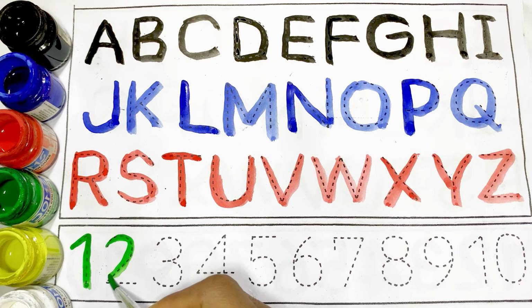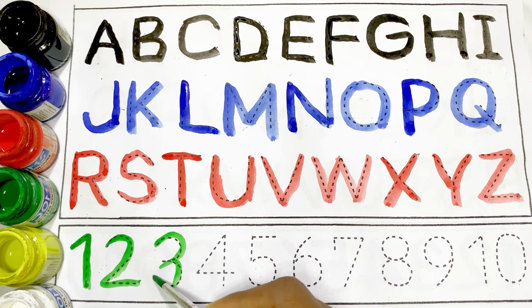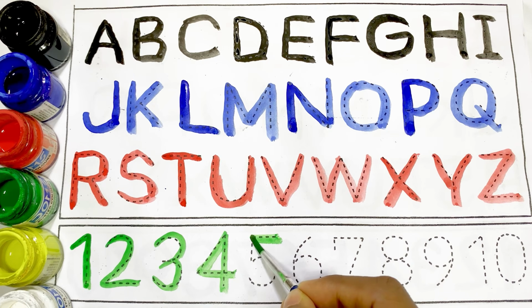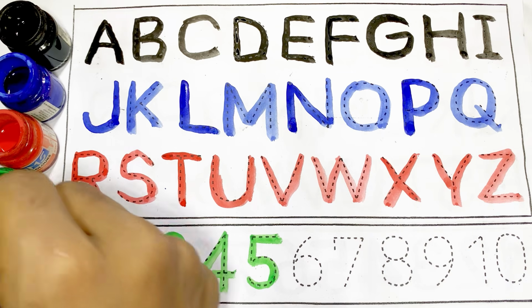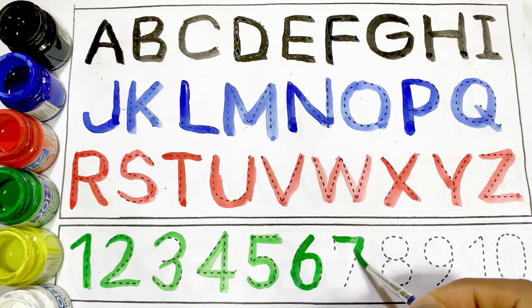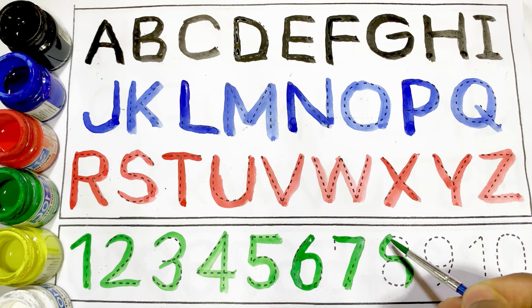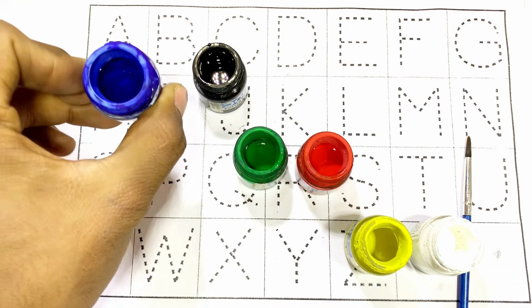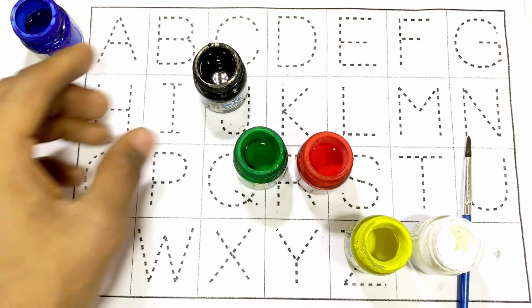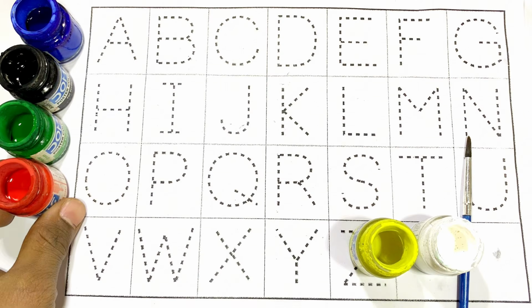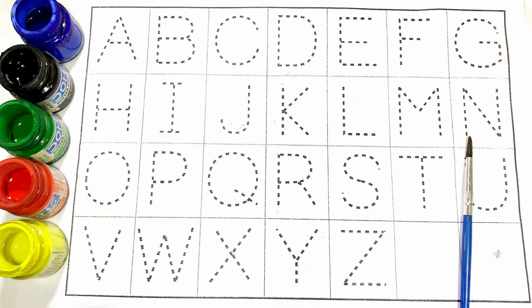One, 2, 3, 4, 5, 6, 7, 8, 9, and 10. Blue color, black color, green color, red color, yellow color, and white color.